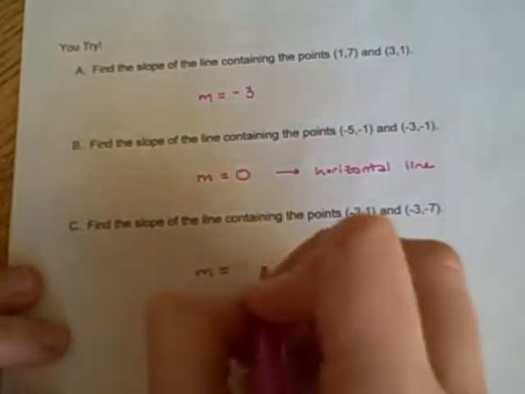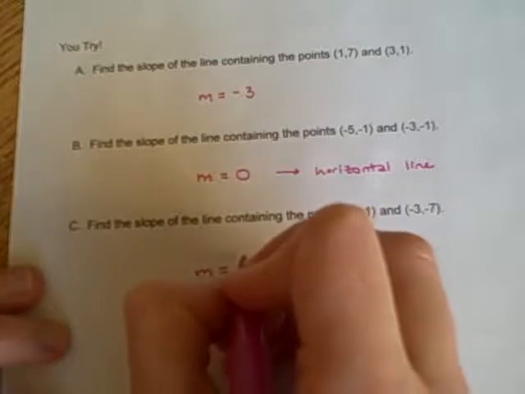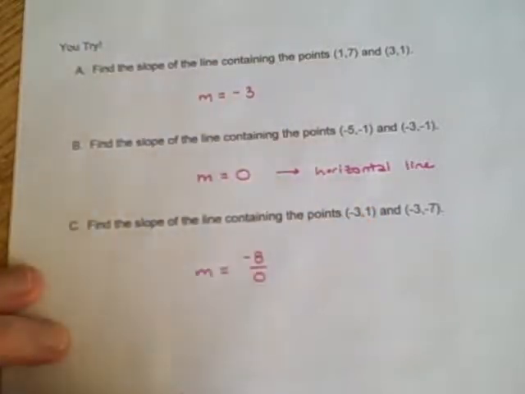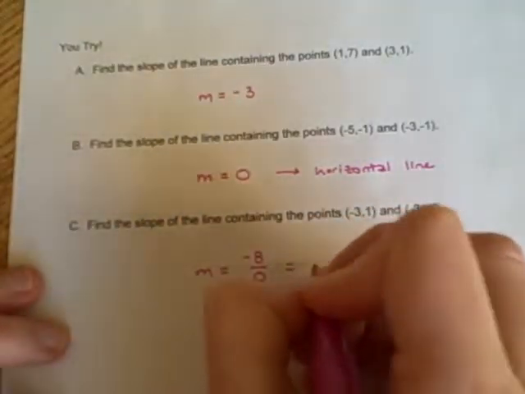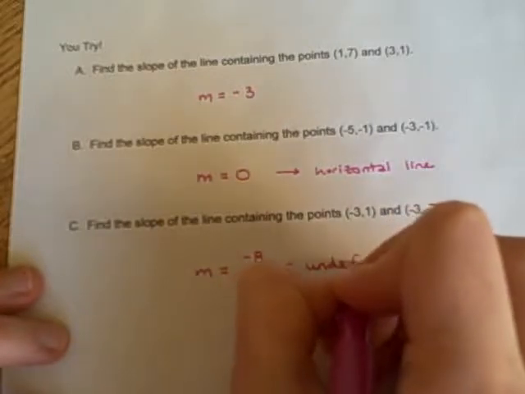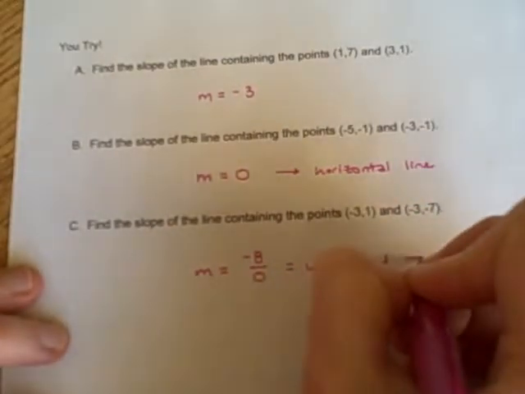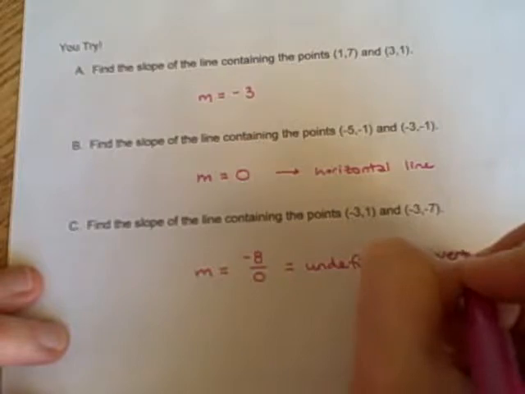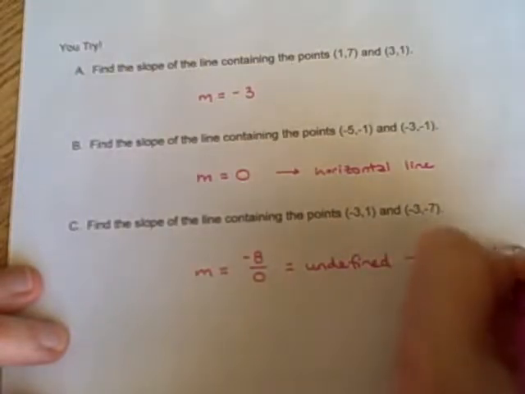Lastly, you should have ended up with the numbers -8/0. We can't do that, so our slope is undefined. So right away this tells us this is a vertical line, one that's basically impossible to walk on.